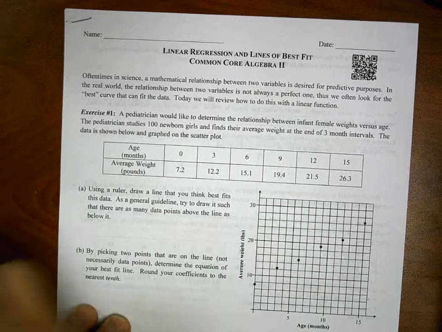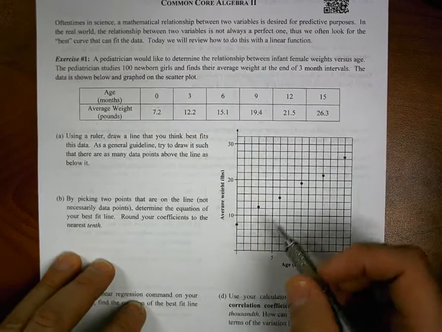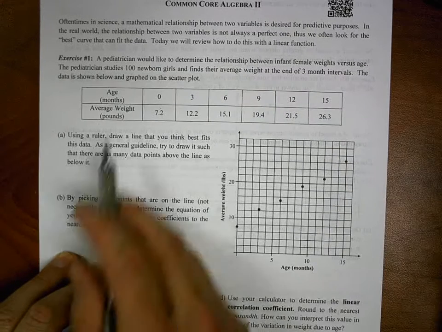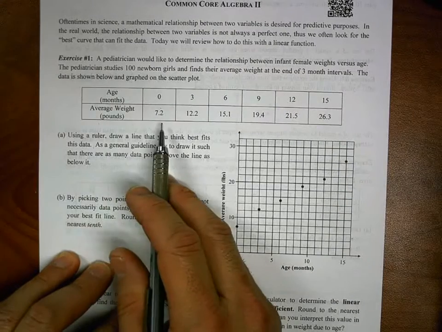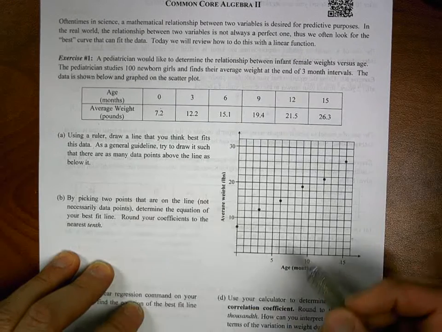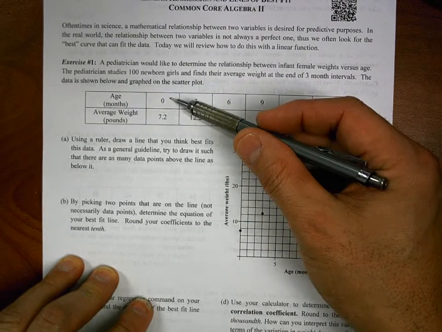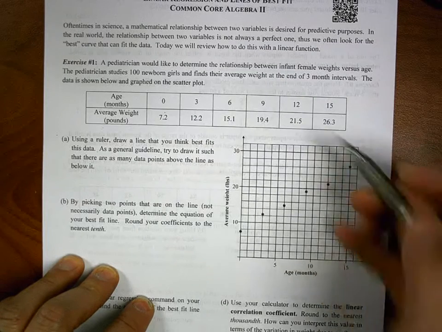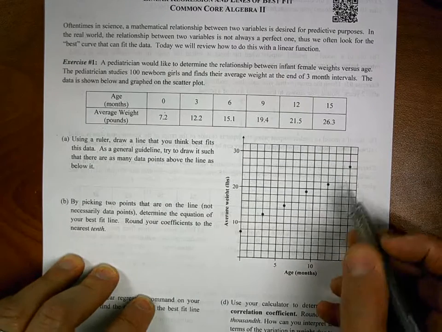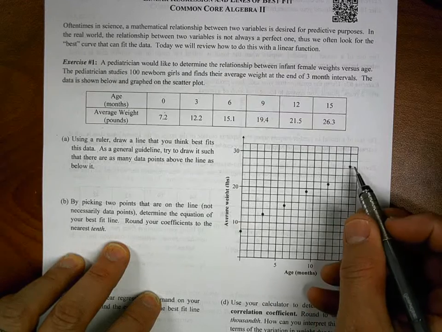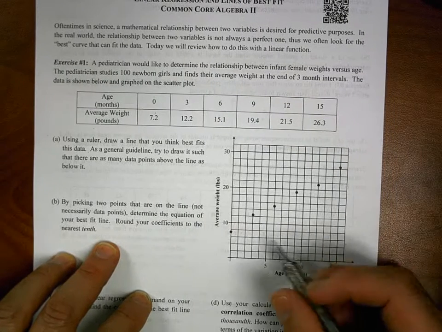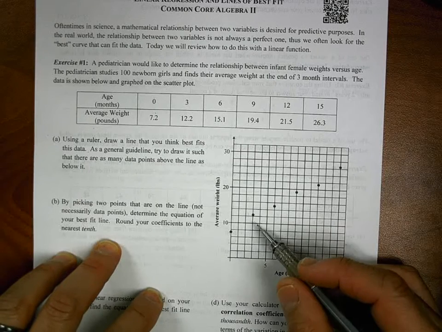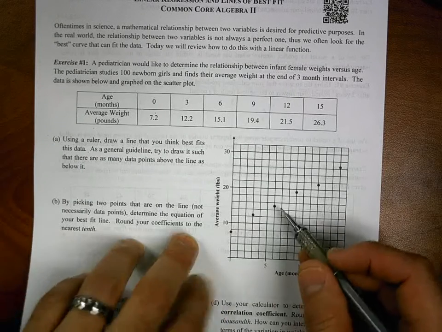So, for example, and we'll look at this in a second in more detail, you collect some data. This happens to be age of a child and then the average weight in pounds. So maybe at age 0 months, born at 7.2 pounds, 3 months, this is the weight and so forth. And then it's plotted, and it kind of looks like a line. Then we want to come up with an equation, which we're going to use Desmos on our calculator or our phones to do.